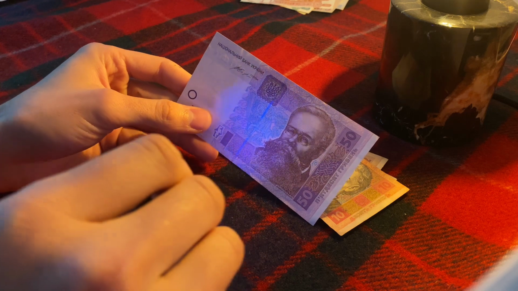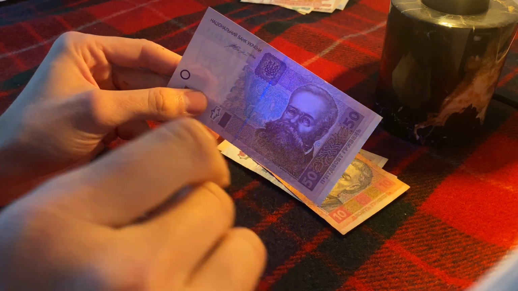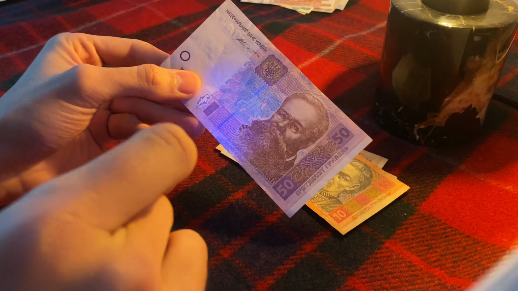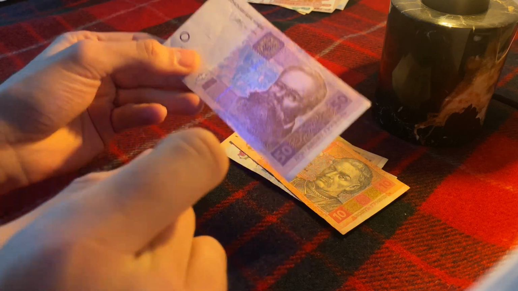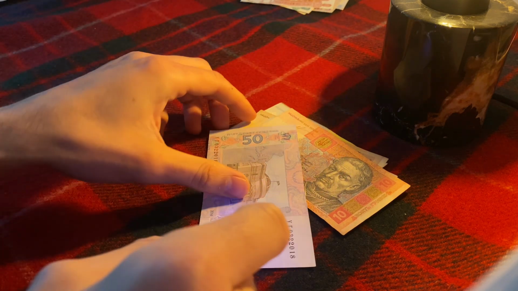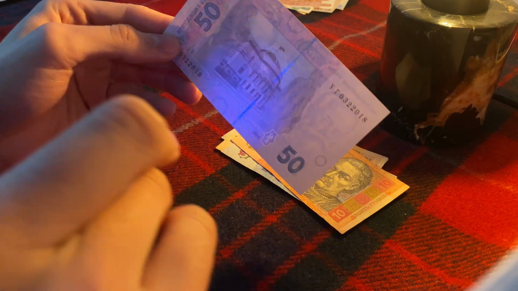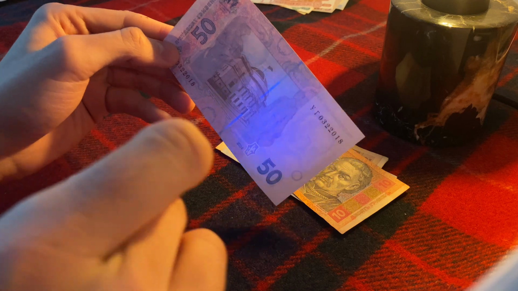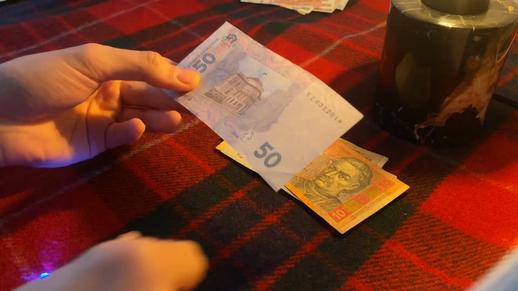And if you shine a UV light, the strip just shines in a fluorescent blue color. But there is not much going on with UV lights in these banknotes.